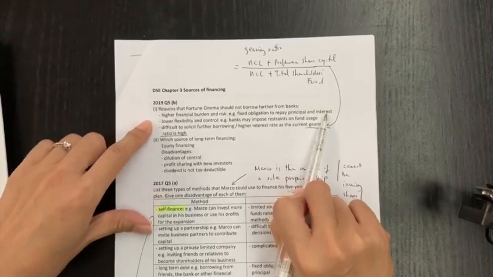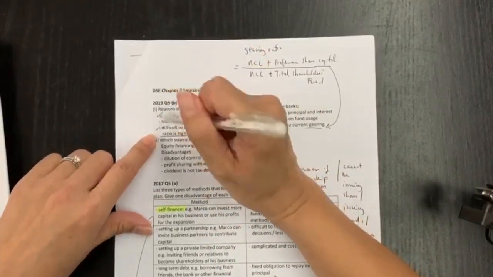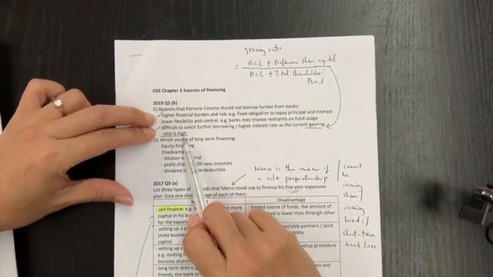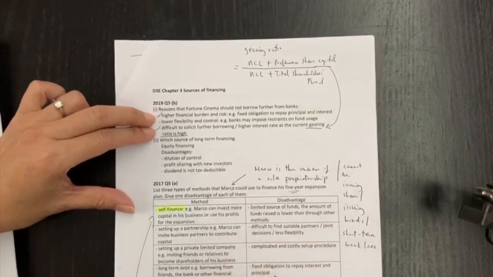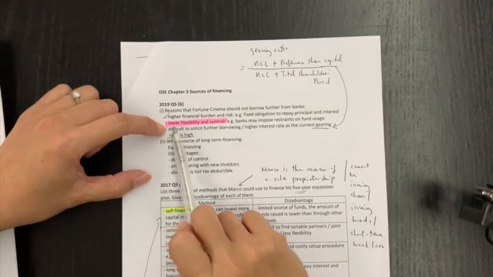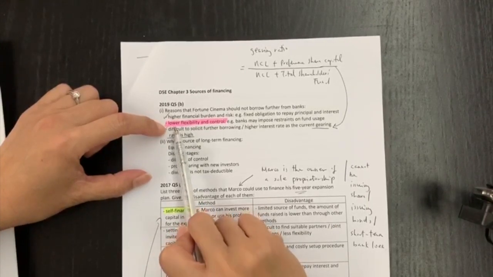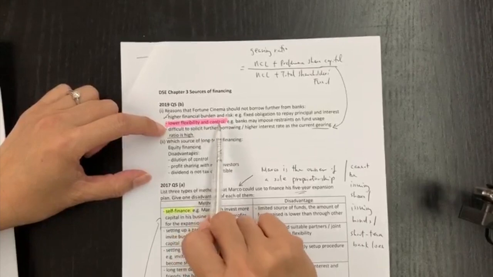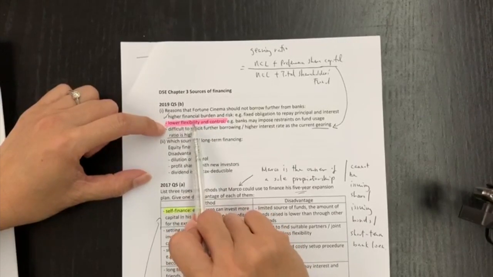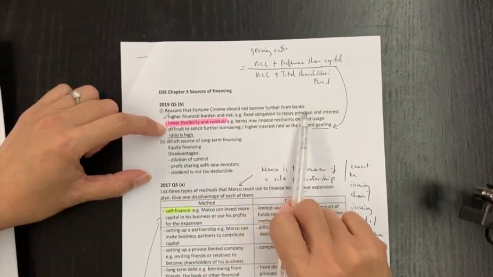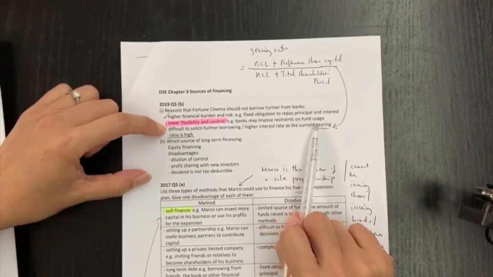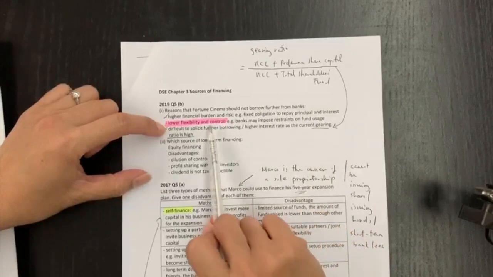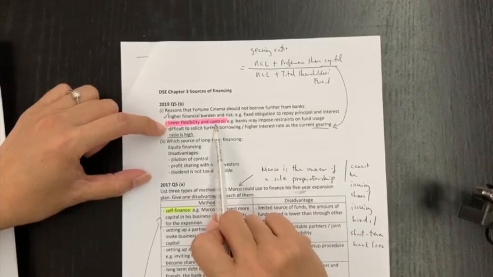So therefore that is the answer for the first point and the second point, explaining why it is not good to borrow money further from the bank. All right, we have another special point here, which is lower flexibility and control. This is also one of the disadvantages if you borrow money from the bank, because the bank may impose restrictions on the fund usage. Therefore, after you have borrowed money, you don't have the freedom to use the money however you like.